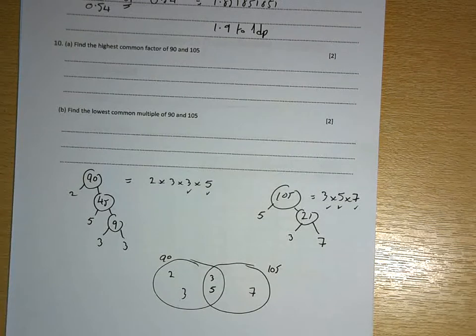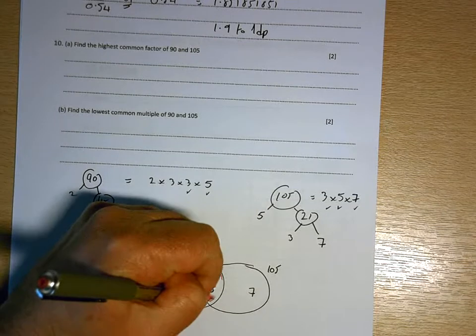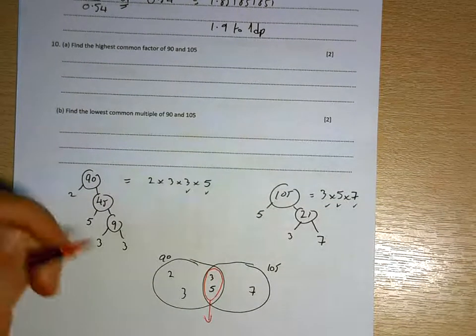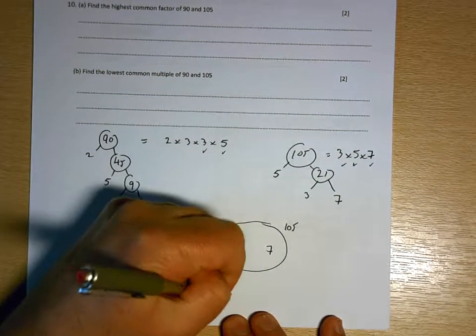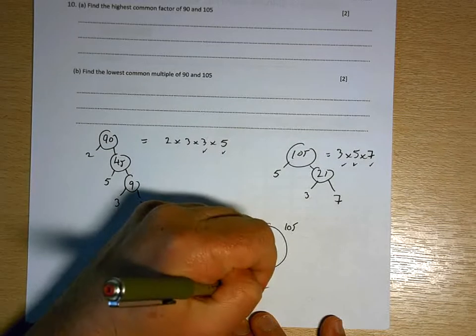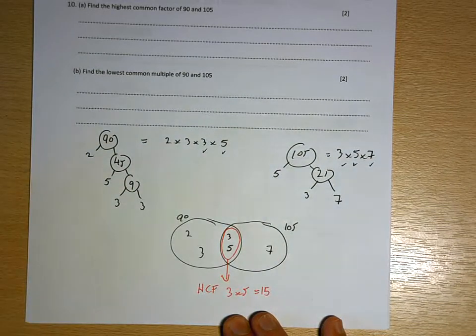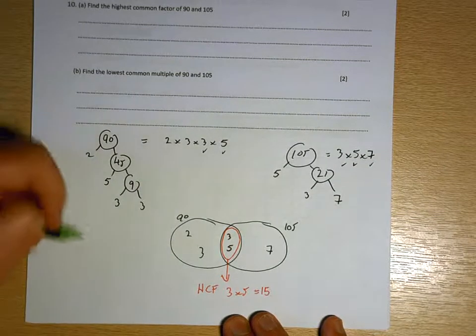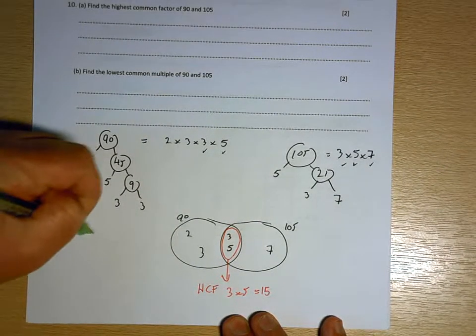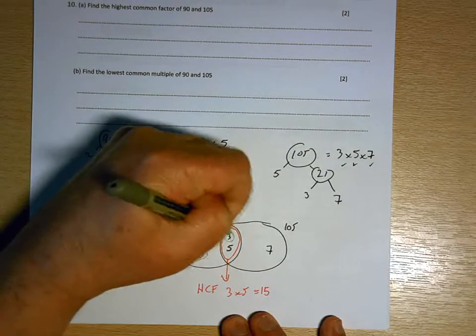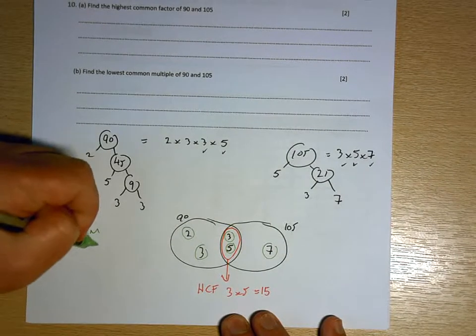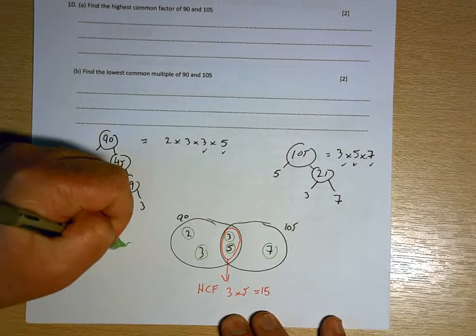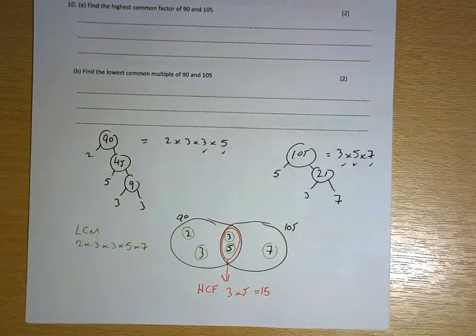The highest common factor is what you get by multiplying out the numbers in the intersection. So the highest common factor is 3 times 5, which is 15. The lowest common multiple you get by multiplying all of the numbers together. So 2 times 3 times 3 times 5 times 7.